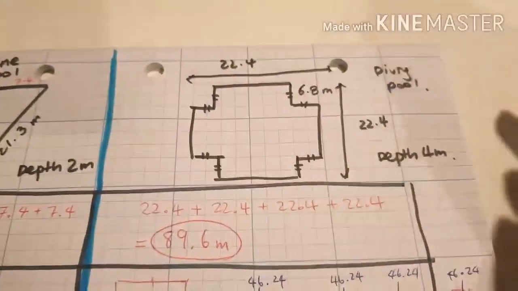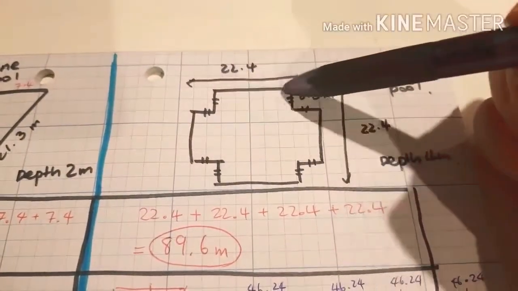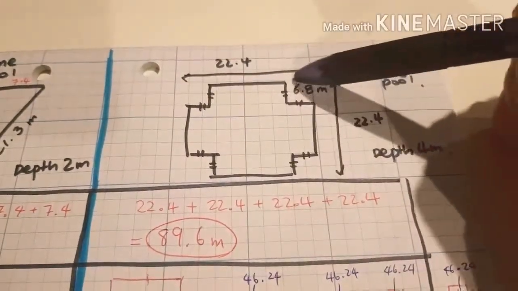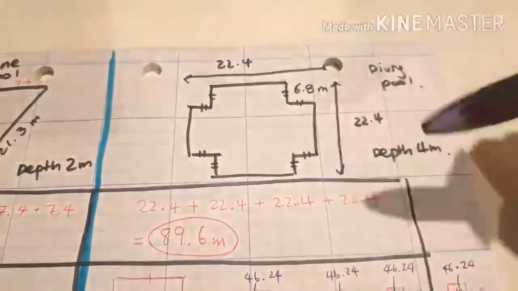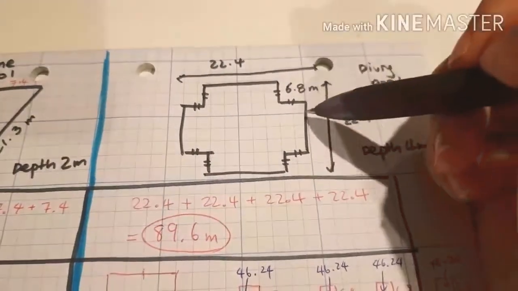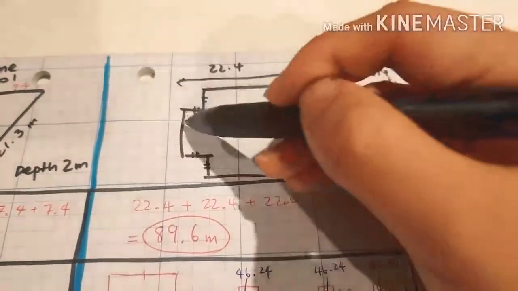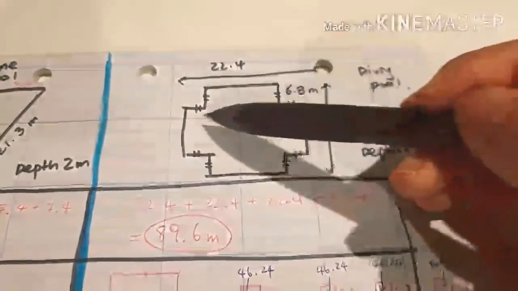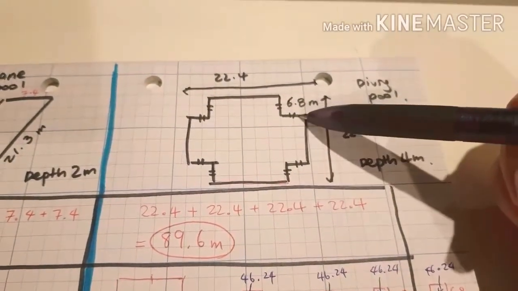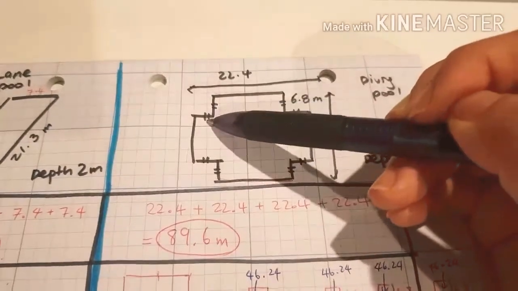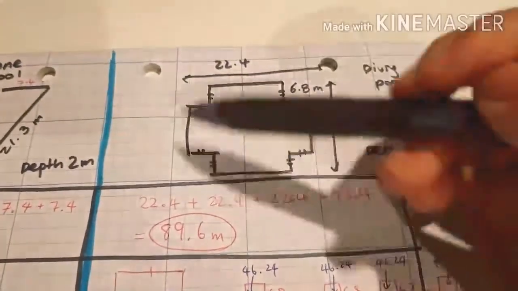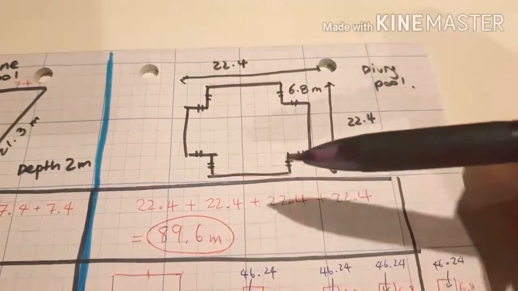So yes, you can calculate this value by going 22.4 minus 6.8, 6.8, and you can calculate this much, this much, this much. Then add all of that, 4 plus 6.8 and so on, in order to calculate the perimeter around it, right?